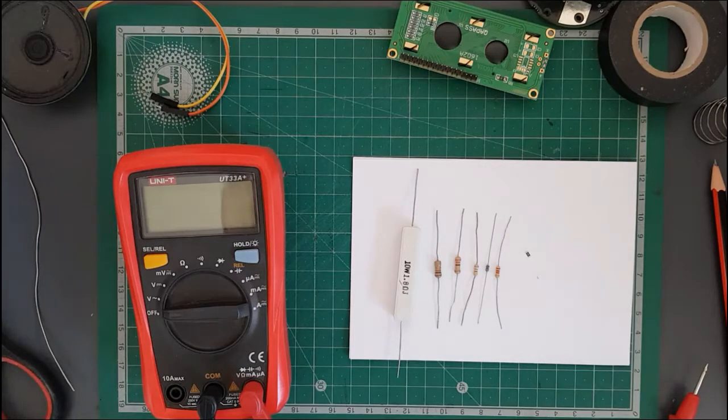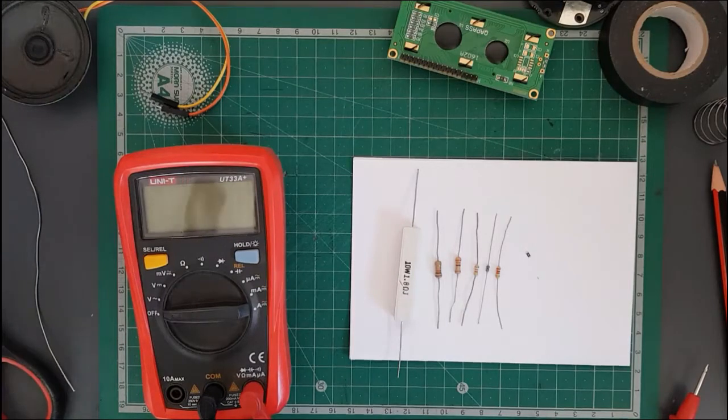All conductors have an element of resistance. And in that case, we generally negate it because it's very, very small. But in some specific cases, we actually want resistance. And that's when we introduce the component of a resistor.